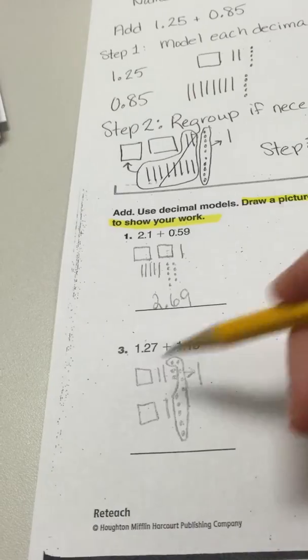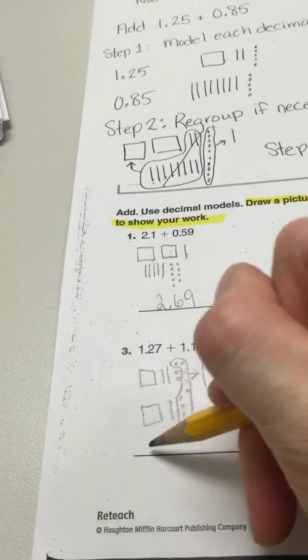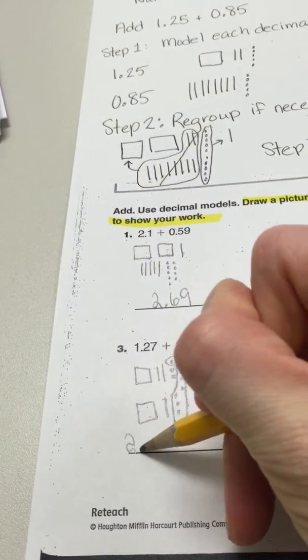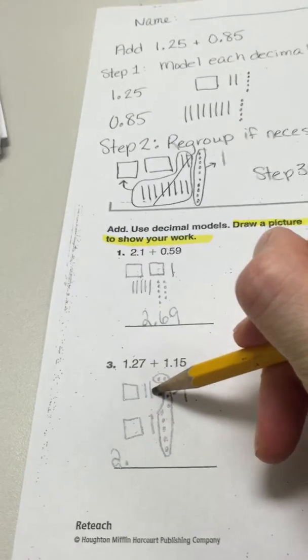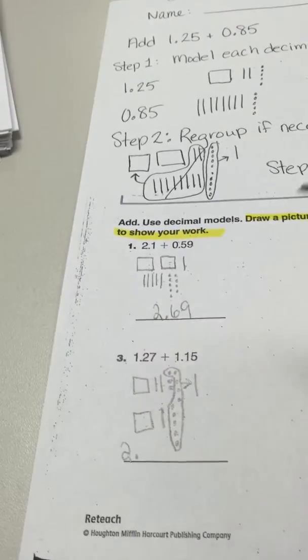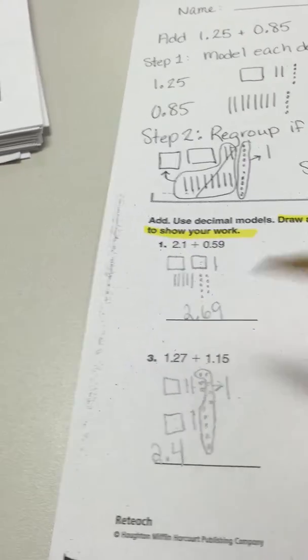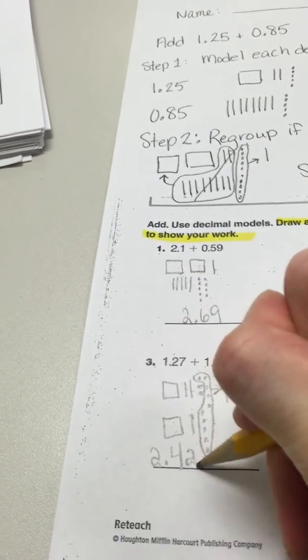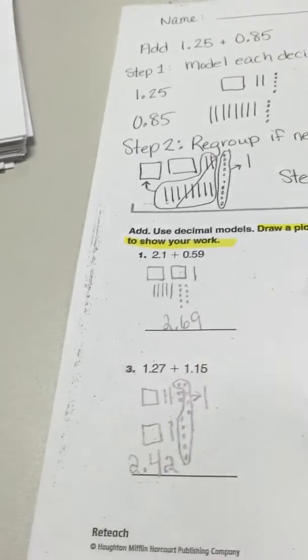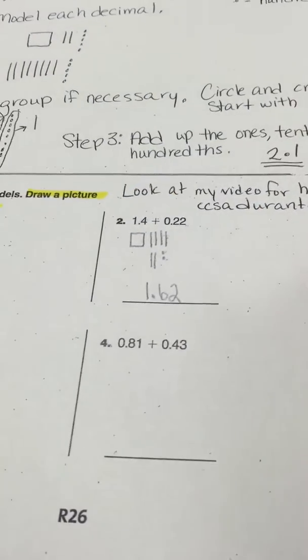Now I can add up. 1, 2 in the whole numbers place. 1, 2, 3, 4 in the tenths place because I regrouped. 1, 2 in the hundredths place. 2 and 42 hundredths.